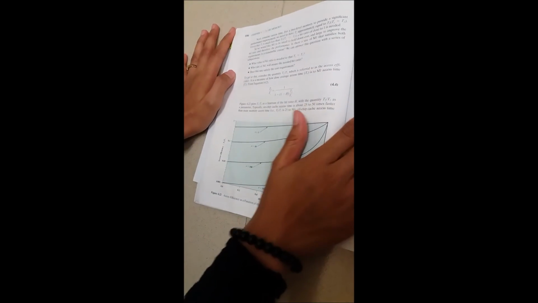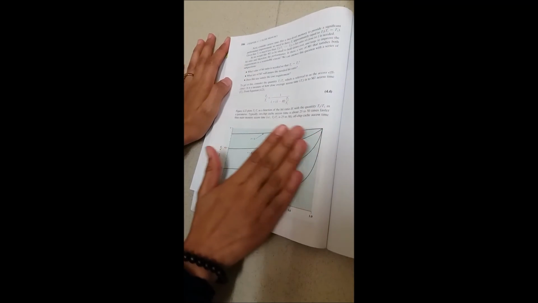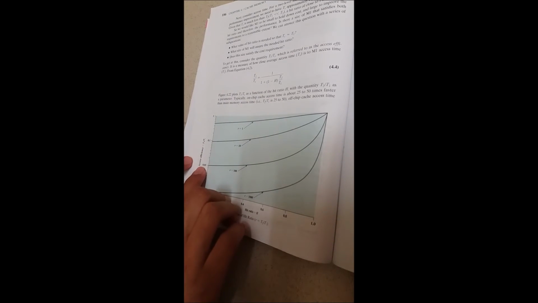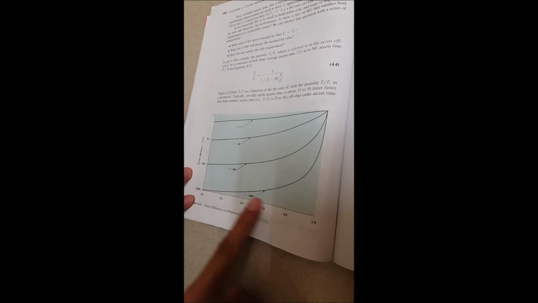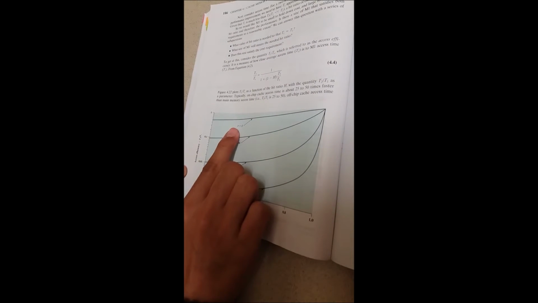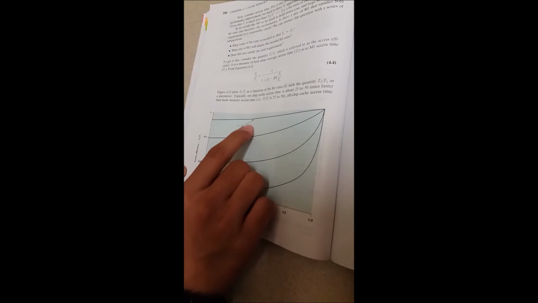It will be clearly explained by this figure. This figure is access efficiency as a function of hit ratio. The vertical axis stands for access efficiency, which is T1 over Ts. The horizontal axis stands for hit ratio, H. In this figure R is used as a variable, where R stands for T2 over T1.